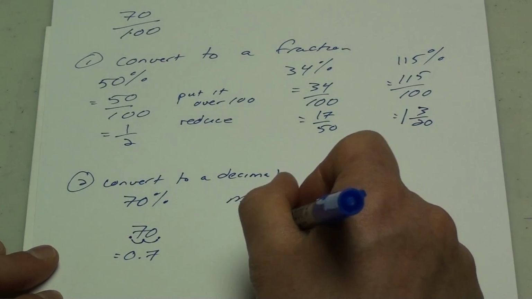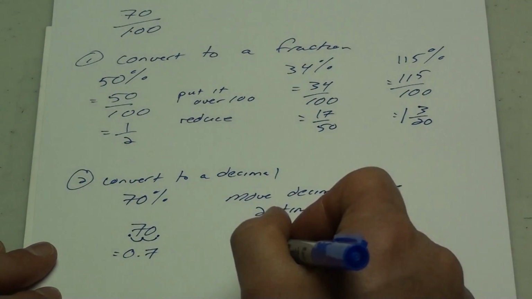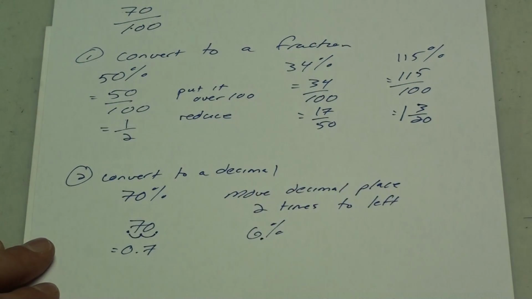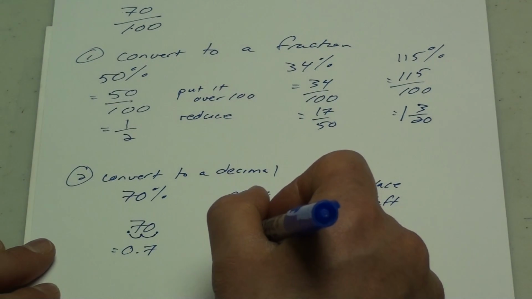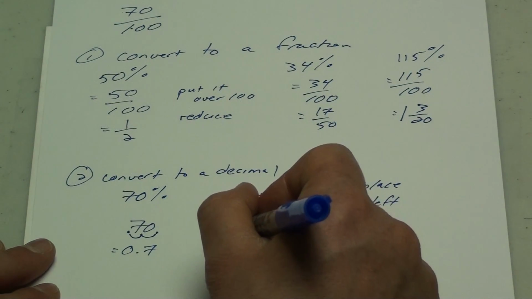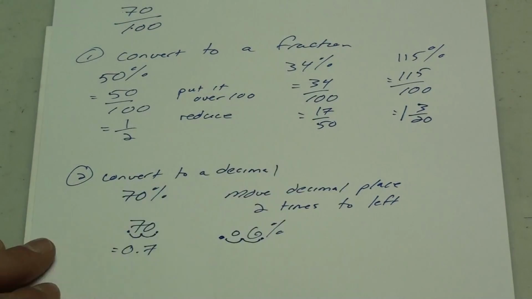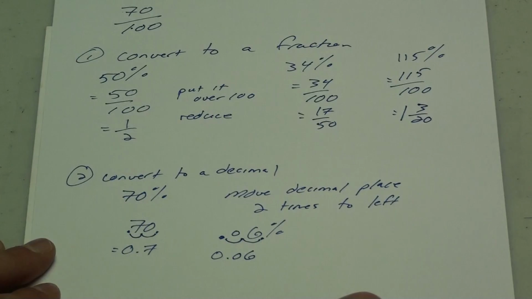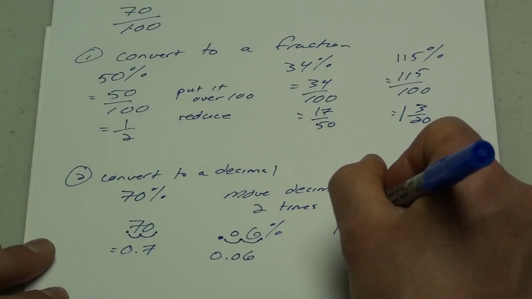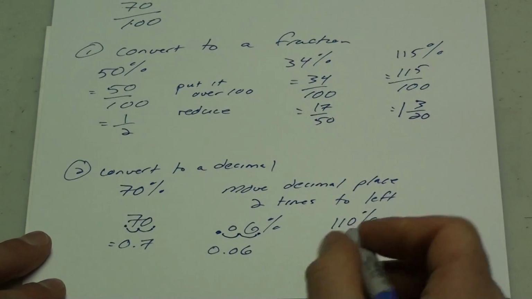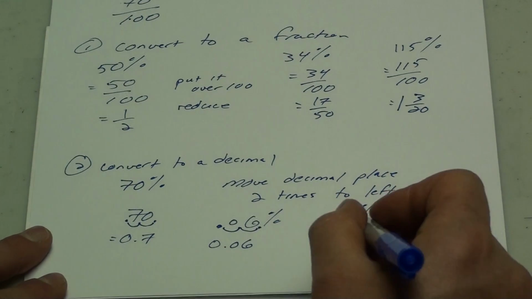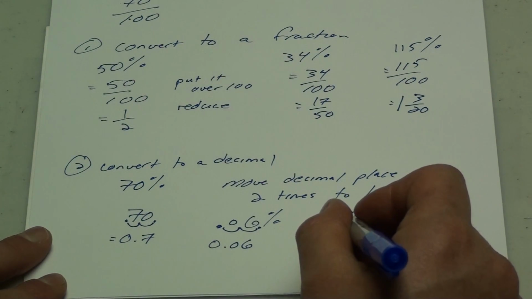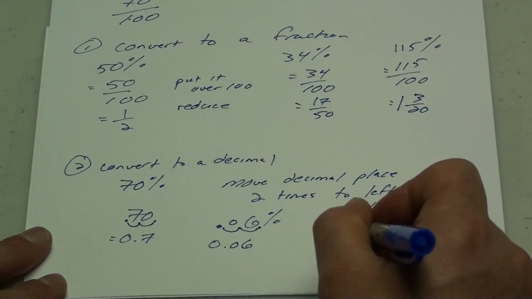Let's take 6%. Okay, my decimal is right after the 6. I'm going to move it once, move it twice. I get a little 0 in front there. My new decimal place is right there. My answer is 0.06. Okay, 110%. Decimal place is right after the 110. I want to move it 2 spots to the left. Once, twice. My new answer as a decimal is 1.1.